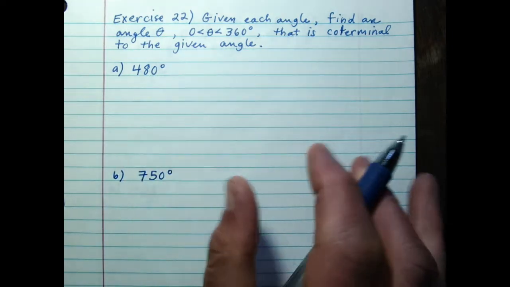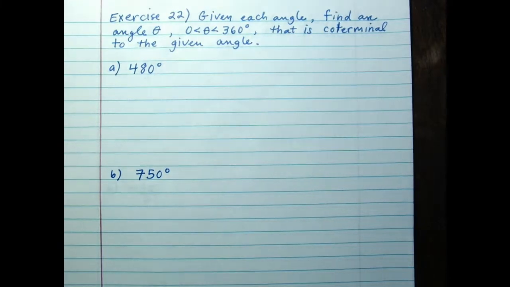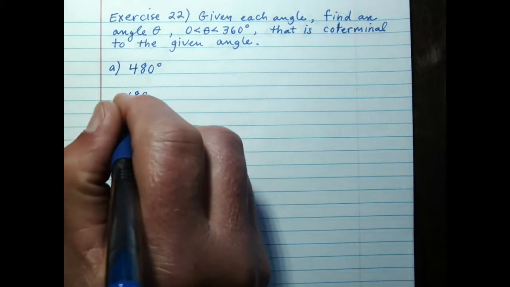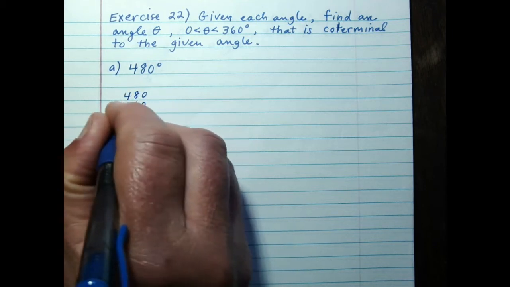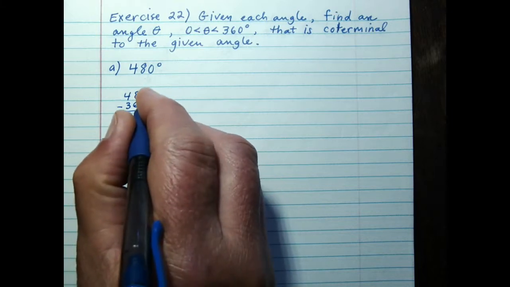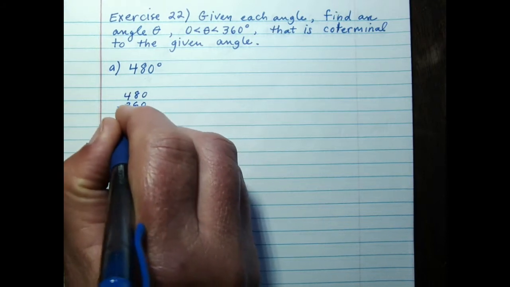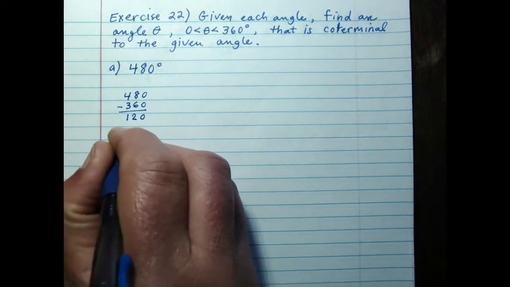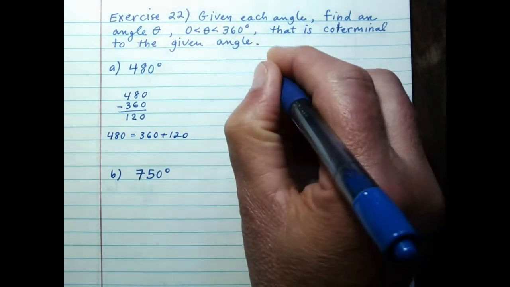We're given 480 degrees. Now, what I have to do is sketch this angle in standard position to be able to figure out what's going on here. Once you get the hang of it, you might not have to draw a sketch each time, but I'm going to draw one here because we're just starting out on this idea. I know 480 is more than 360, so how much more? I think it's 120 more, right? So 480 is 360 plus 120 degrees.